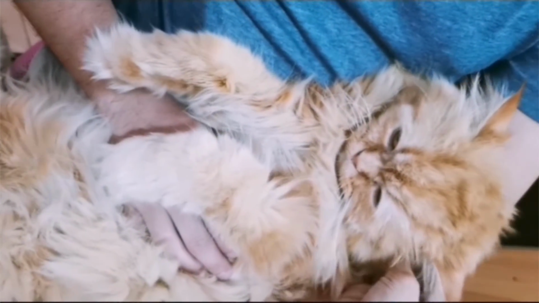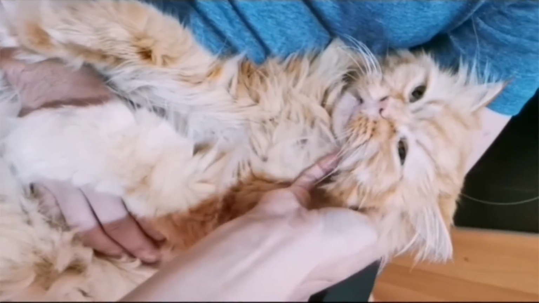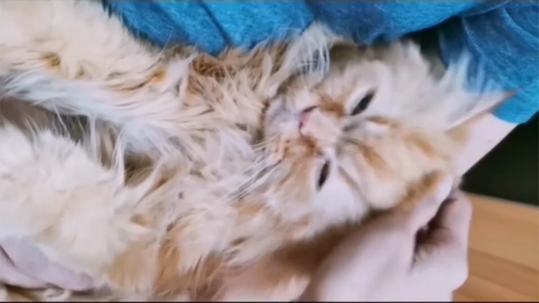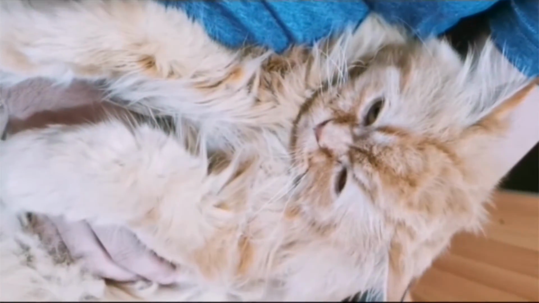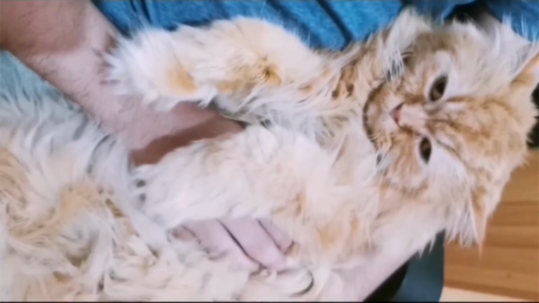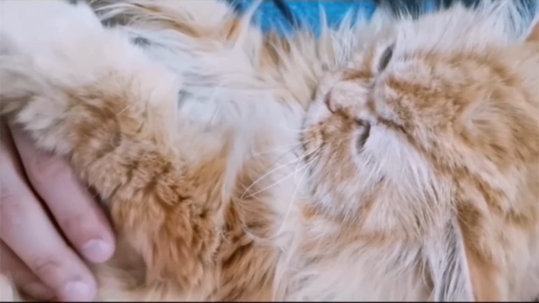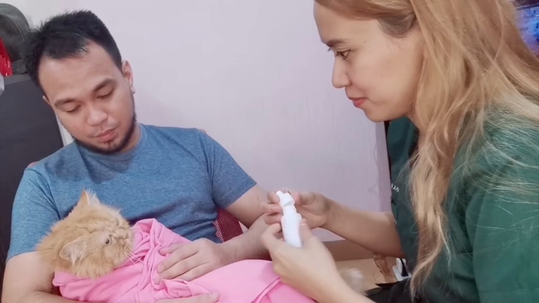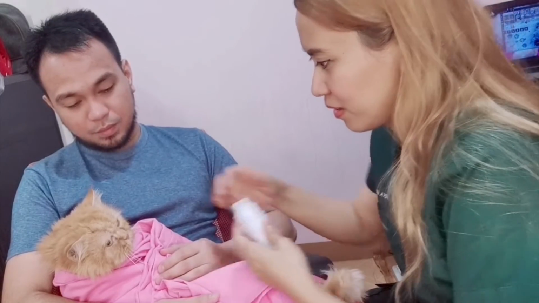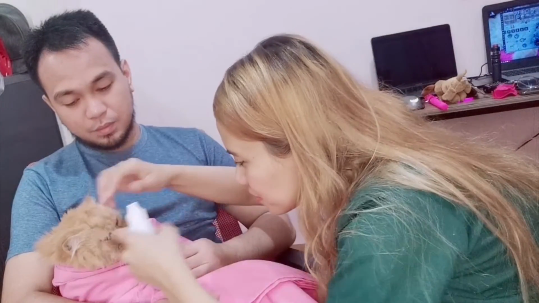Get your child to lie down, or lie back in someone's arm if very young. Sometimes swaddling them in a blanket can help keep the arms and legs out of the way. Allow your child to close their eyes, and you can then use one of two techniques. Firstly, you can use your thumb and index finger and put the drop into the eye.